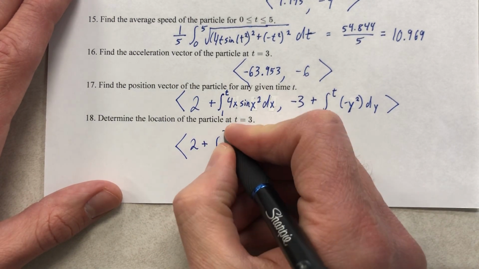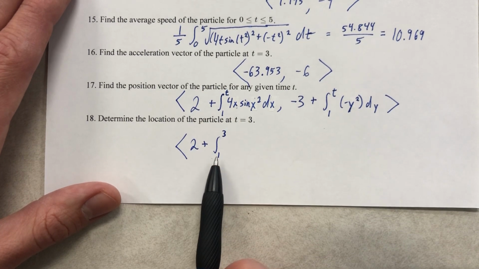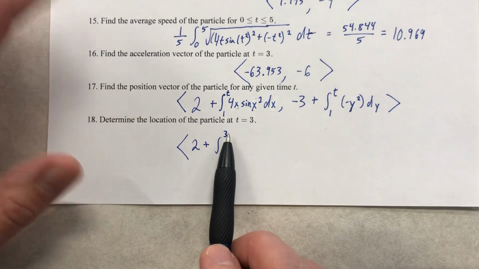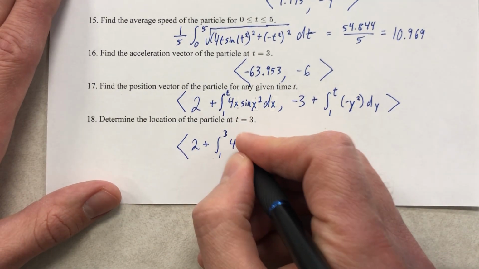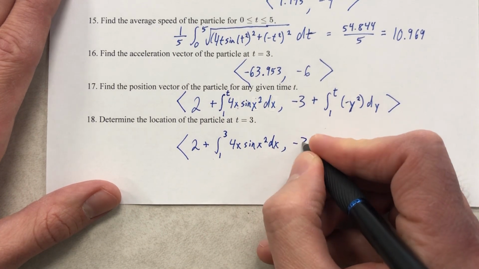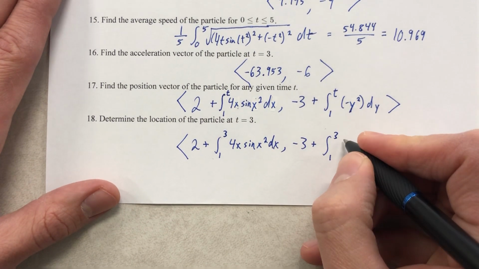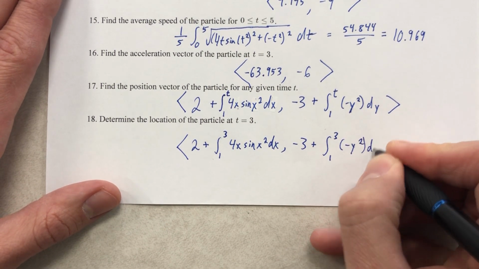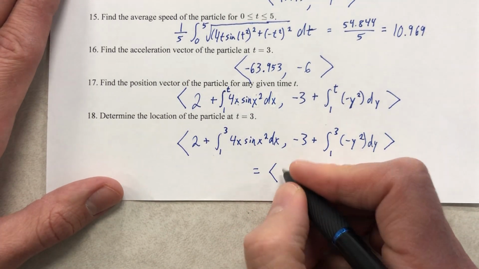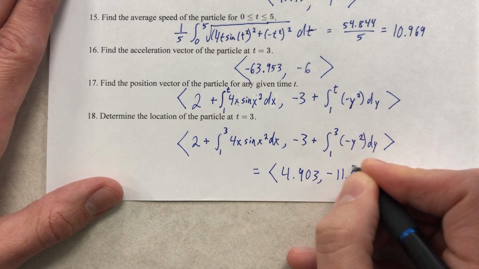The interval from 1 to 3. So this is the position at t equals 1. And so I would start here and then accumulate some horizontal movement using this function. And then negative 3 plus, all right, I'm going to go from 1 to 3 because that's my stopping point, and then negative y squared and then dy. And I would type all that in the calculator, bore you to death just to do it, but here it is. 4.903, comma, negative 11.6, repeating actually.